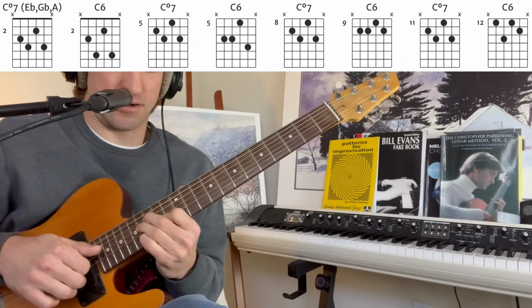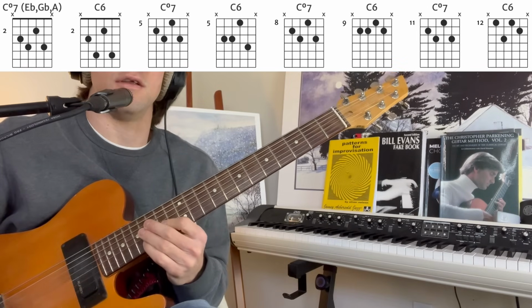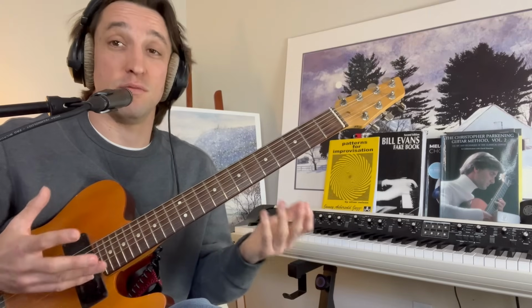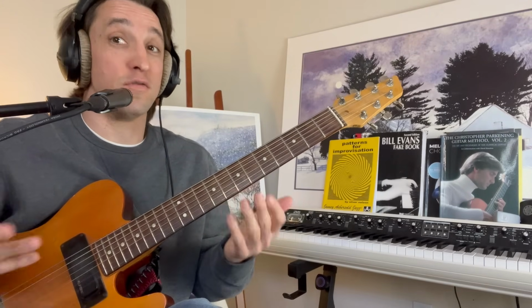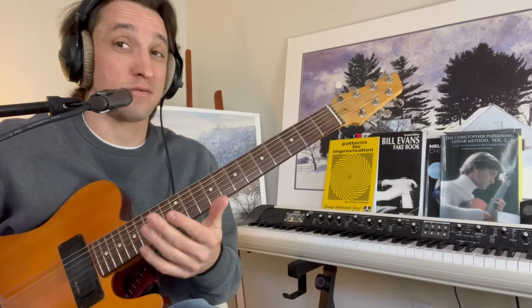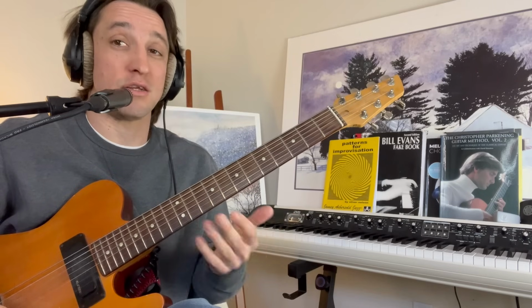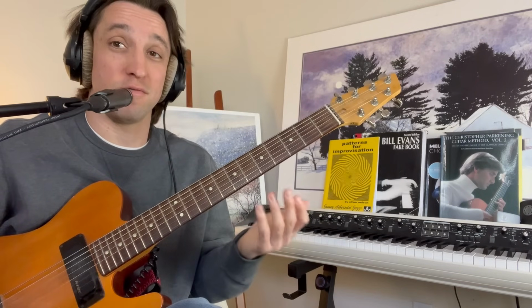And finally we're back. Right, so noticing I'm starting with the same shape, that diminished 7 shape, and moving to the same chord, a C6 chord, right? But noticing the change in shape as I go through those inversions.